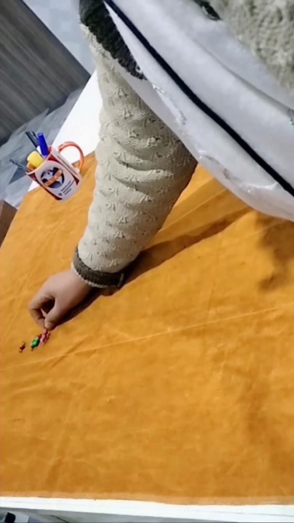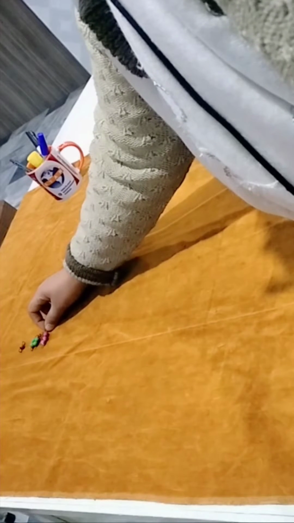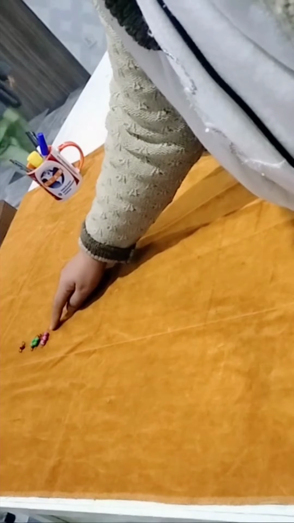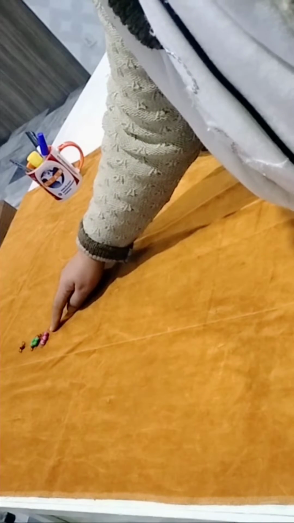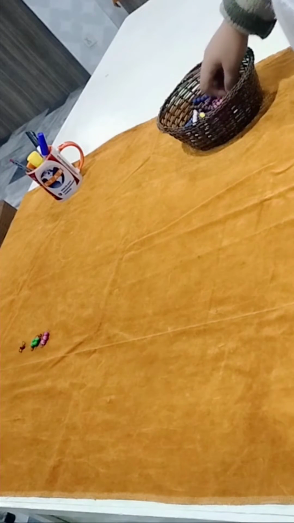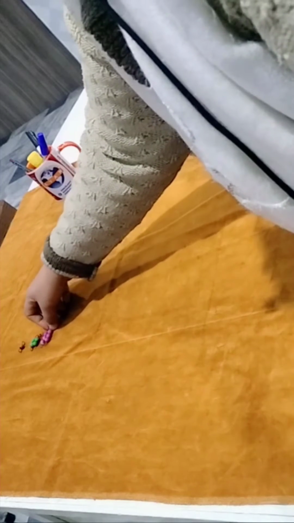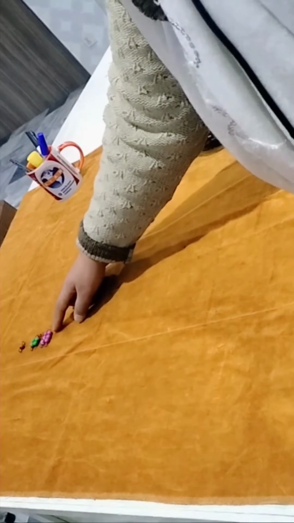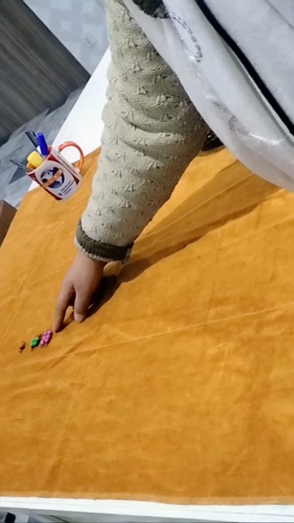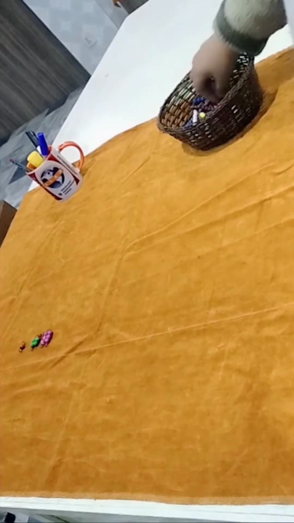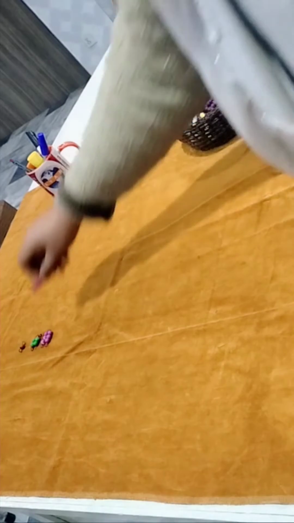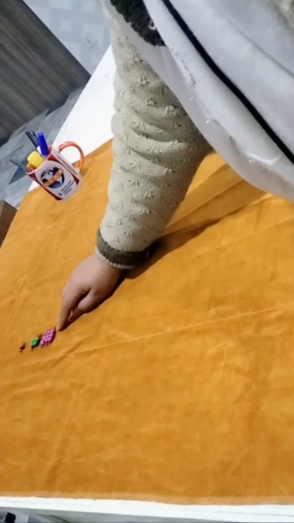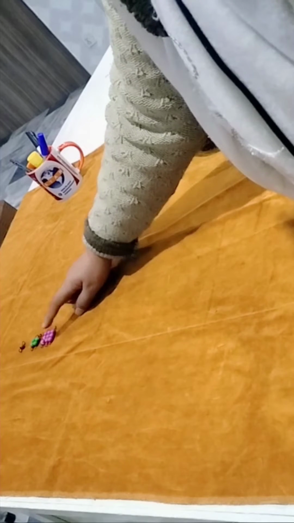Now take bar 3, leaving some gap between the two colors, and place it here. Ask the child, does it look like a square? The child will answer, no ma'am. Then you pick up another one and place it here, and ask the same question. Again the child will answer no. Then you pick up the third bar of 3, and after placing it, you ask, does it look like a square?